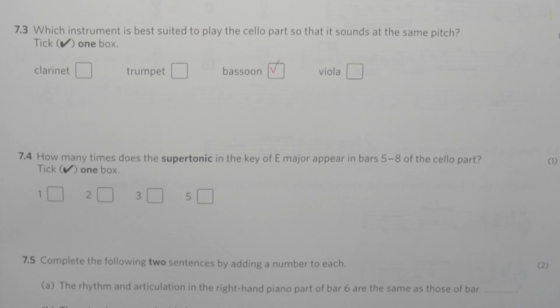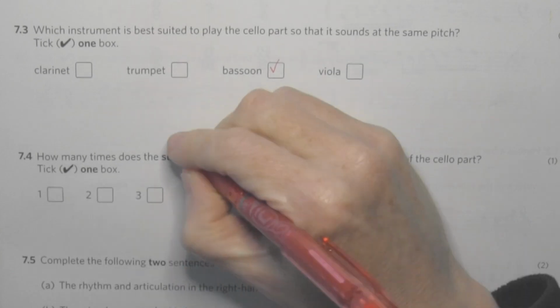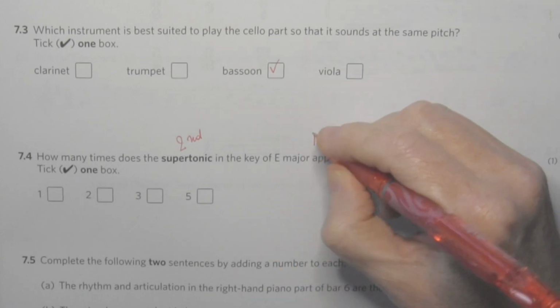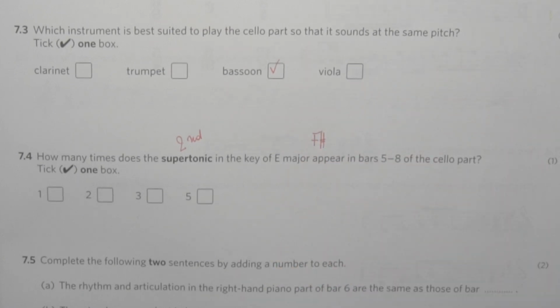And question 4, how many times does the supertonic, so the second degree of E major, appear in bars 5 to 8 of the cello part? So the supertonic, the second degree of E major, is F sharp. How many times do we see F sharp in the cello part between bars 5 and 8? It's 3. And here they are.